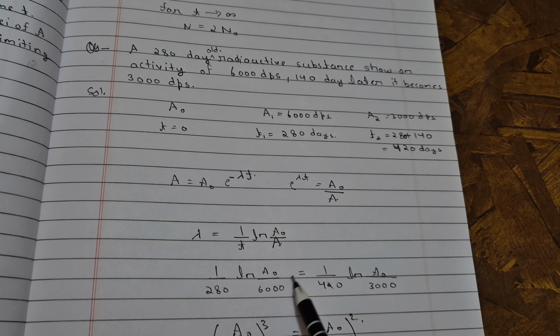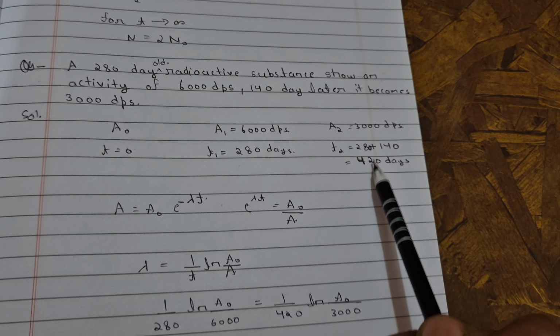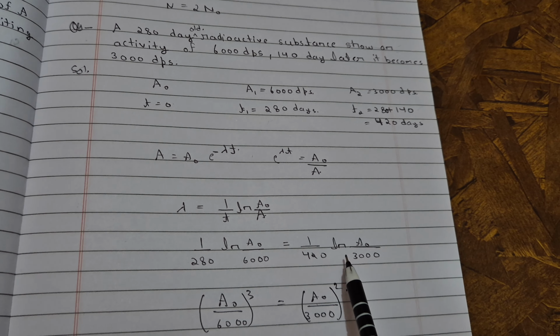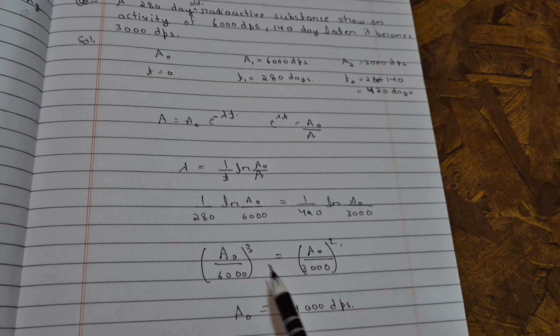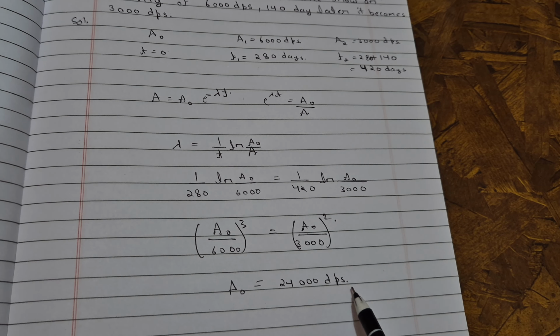So 1 upon 280 log A naught by 6000, and now the time after this will be added to it, to this it will be 420 days, log A naught by 3000, and from here you just solve this. It will be 1 upon 2, 1 upon 3, and you will get this equation, and you can easily solve it. A naught will be 24,000 disintegrations per second.